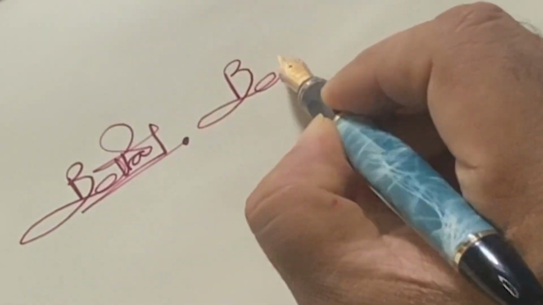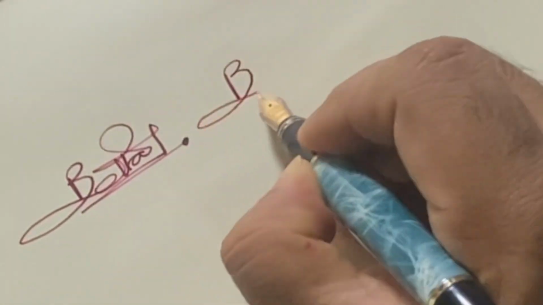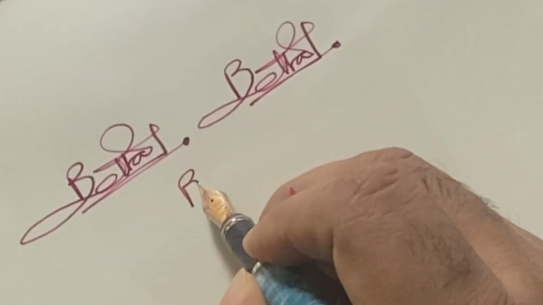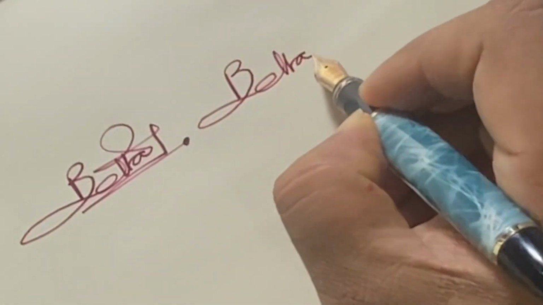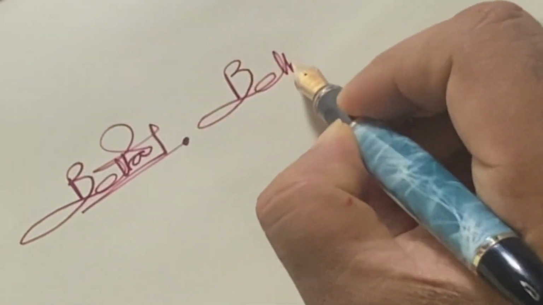Now let's design the signature of Bella from Australia. Here I will use letter B with an extended loop in the left side of lower part, ELLA in a compressed style. Finish the letter A with formation of a loop in upper side. Finally finished with a line under the whole signature.